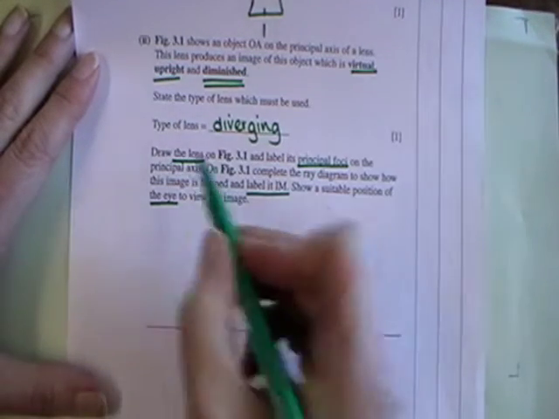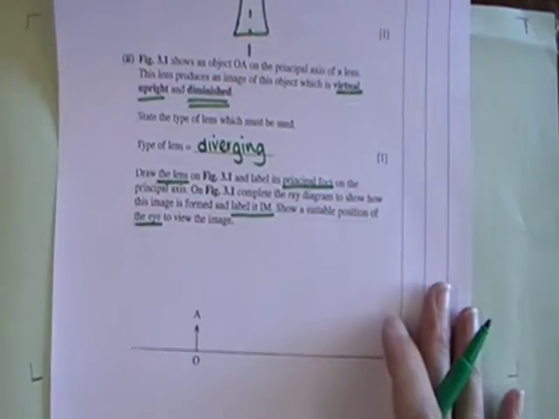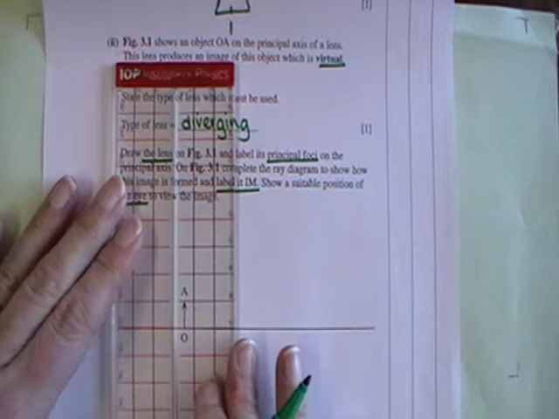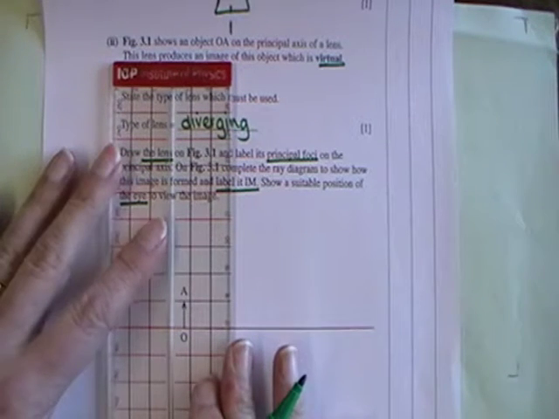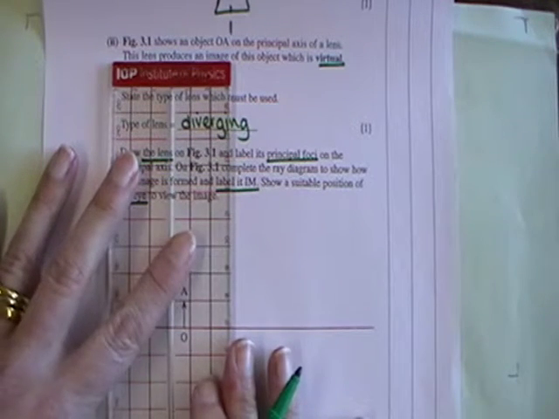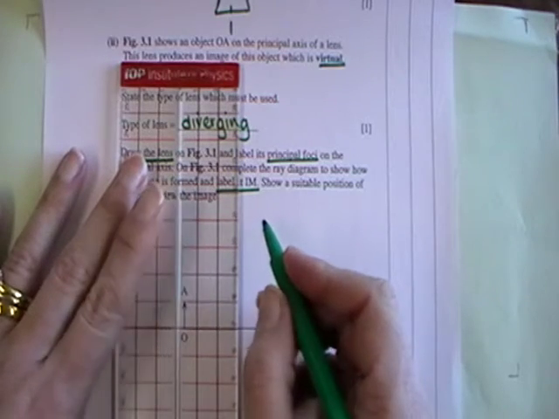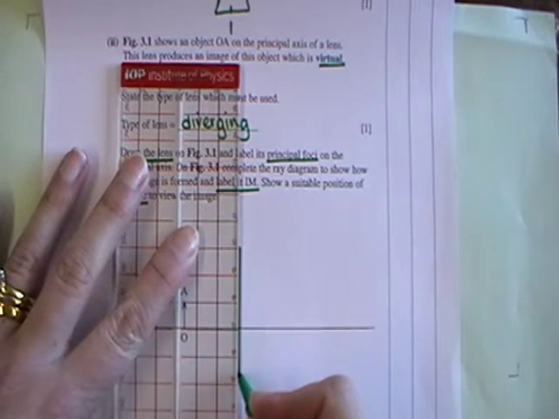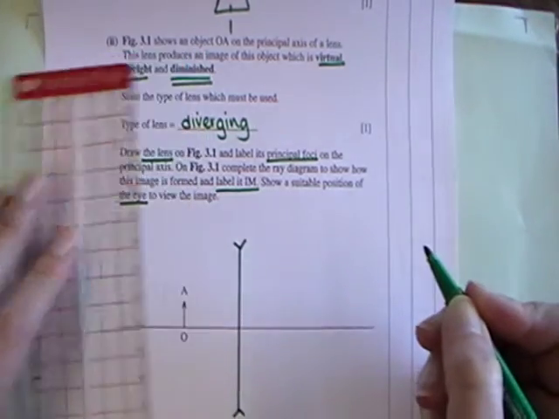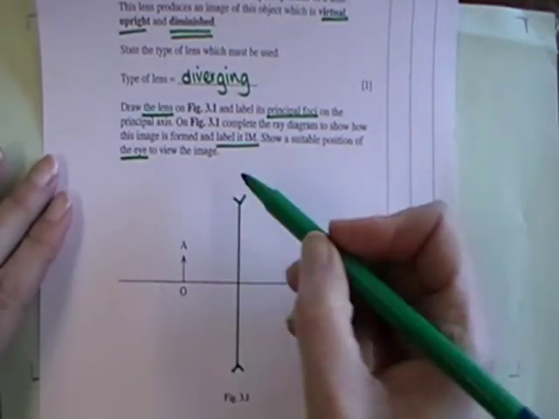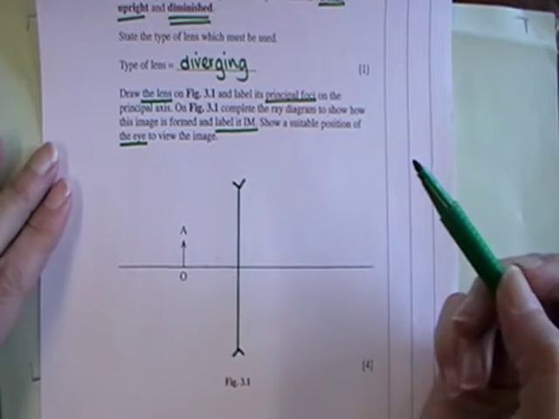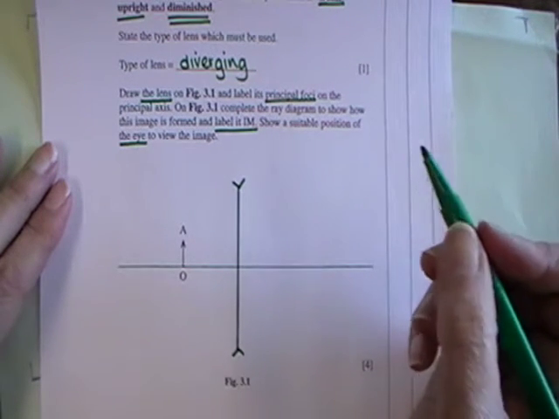And the first one is to draw the lens. So using our ruler, make sure the lens is at right angles, 90 degrees to the principal axis. And we can draw this really at any position. Now, it's a diverging lens, we said, so we must show the arrows pointing towards the centre because it's a diverging lens.